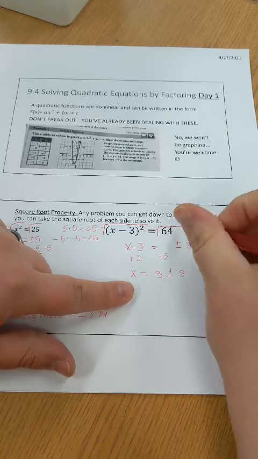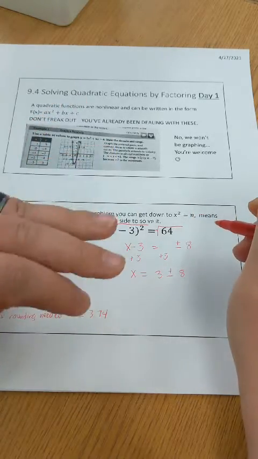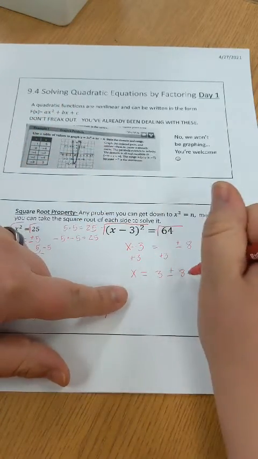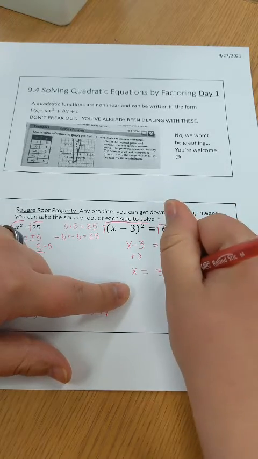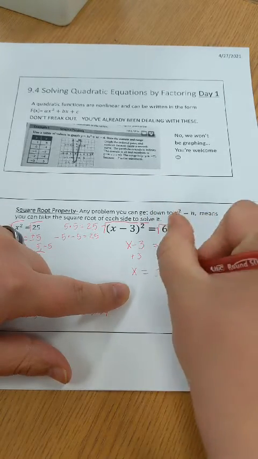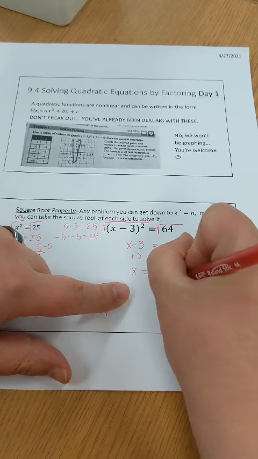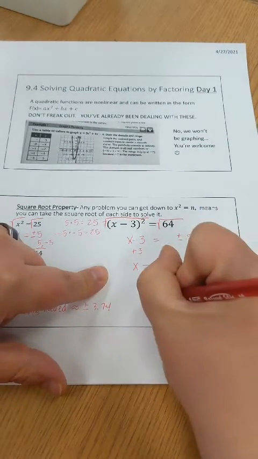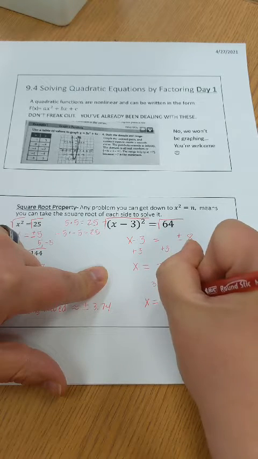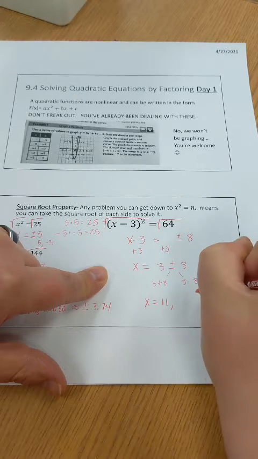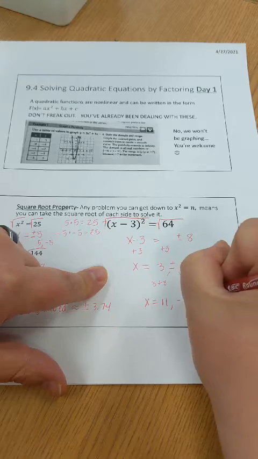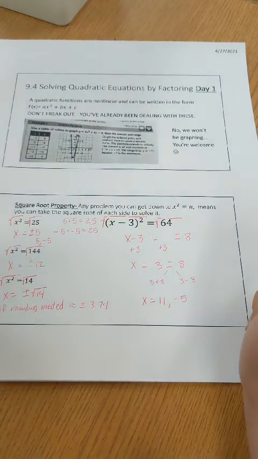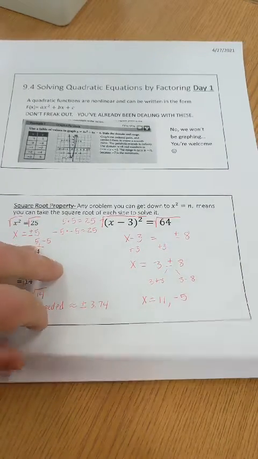So in this instance, there's no square root that you have to deal with. So we're just going to do the two numbers, because this is two different answers. So it's 3 plus 8 and it's 3 minus 8. So then x equals 11 and x equals negative 5. So hopefully that makes sense.